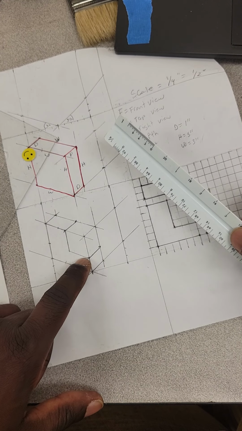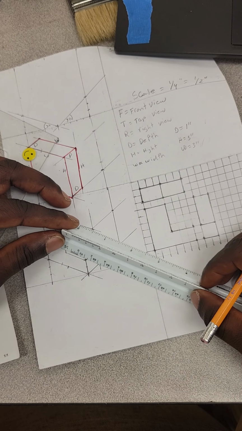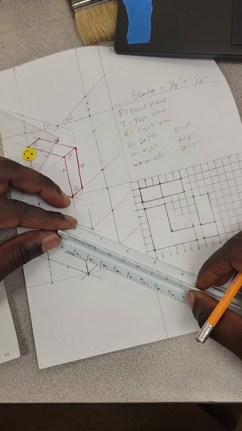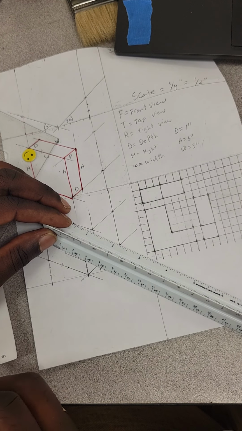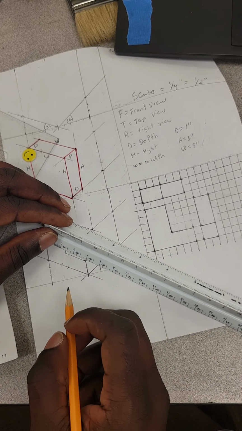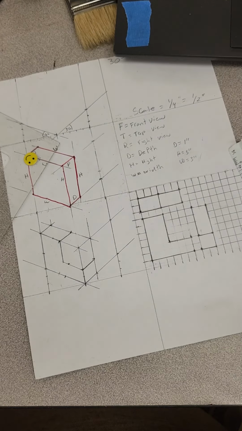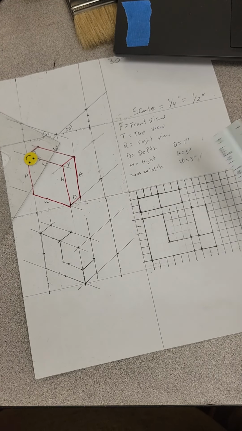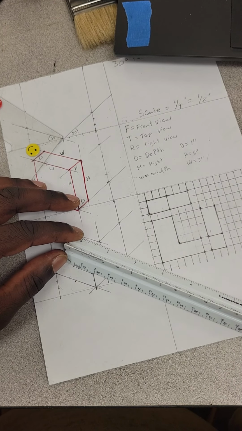Come back 1 inch. All right, guys, what you want to do is you want to come down 1 inch.